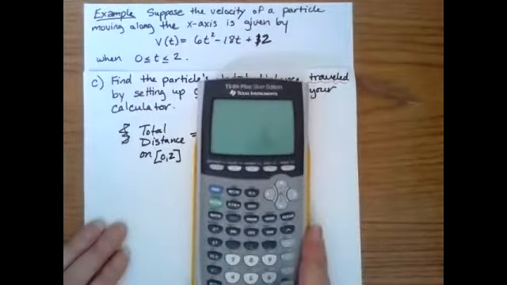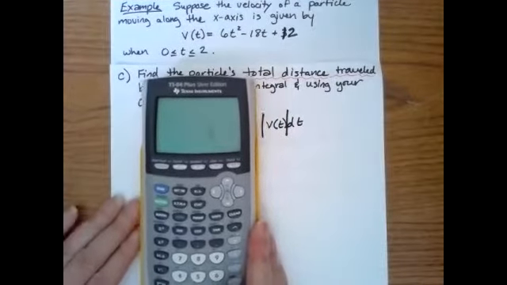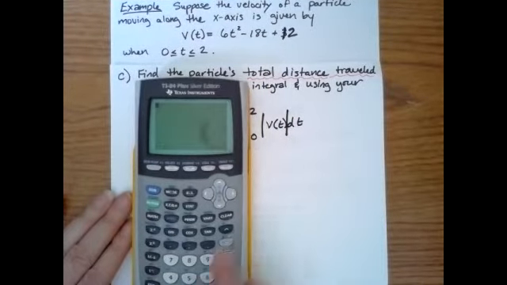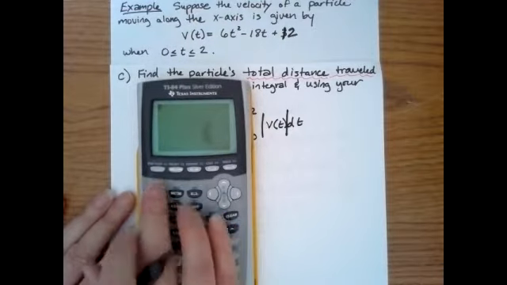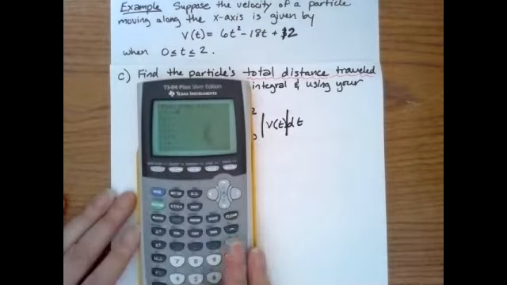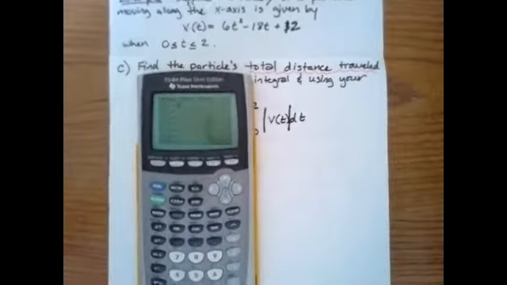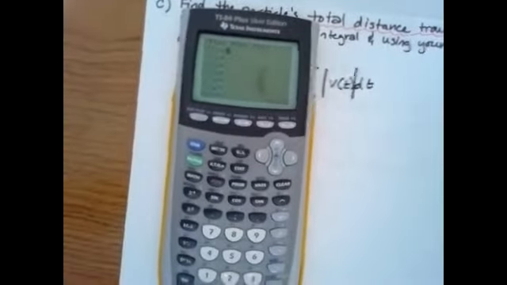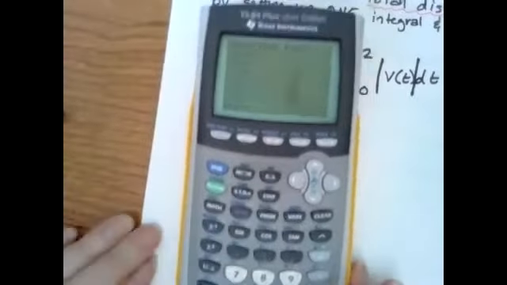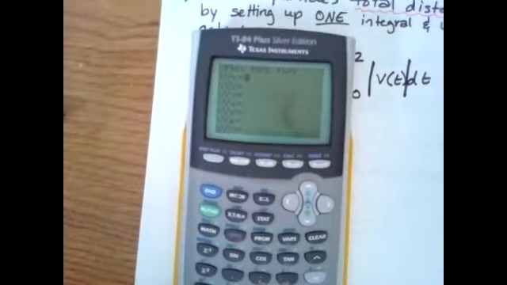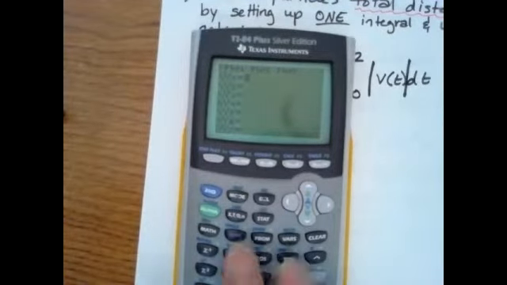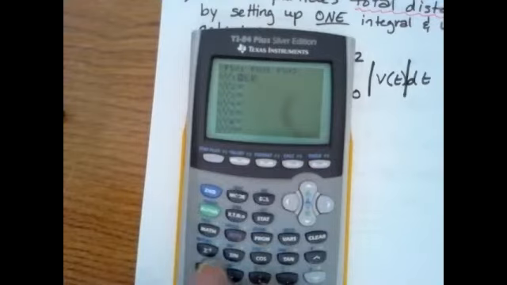So let's look at how that works on the calculator. My preferred method for doing these kinds of problems is to put the function into y1. I'm sorry, this is going to be a little bit blurry. Let me see if I can fix this a little bit. Maybe this will help. Okay, well, listen carefully. I'm going to put into y1 my velocity function. So y1 is equal to 6x squared minus 18x plus 12 in my calculator.